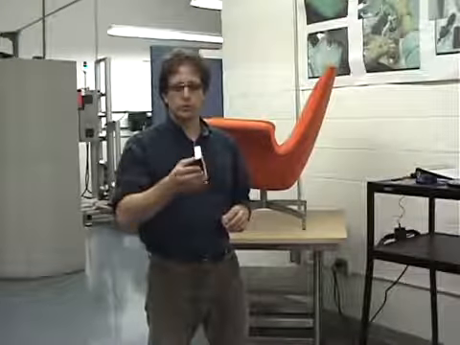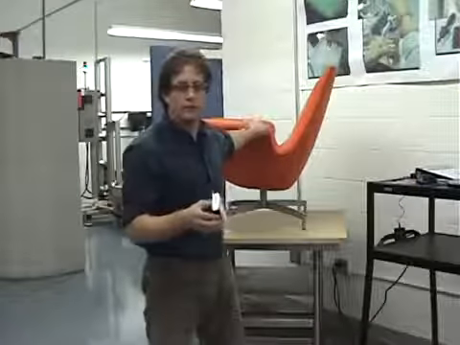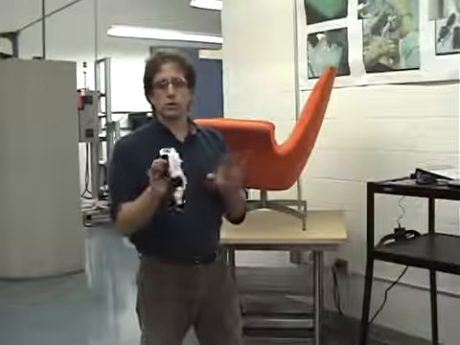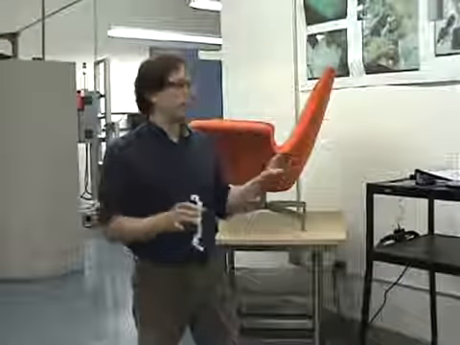First thing we're going to do is apply positioning dots or targets to this object. We're going to scan this chair here. The laser will use these targets to acquire the position in space of the object, and then it'll capture that and turn it into digital data in the computer.